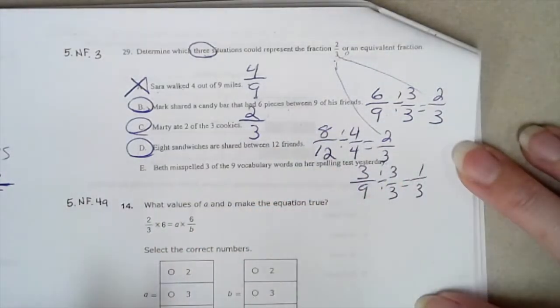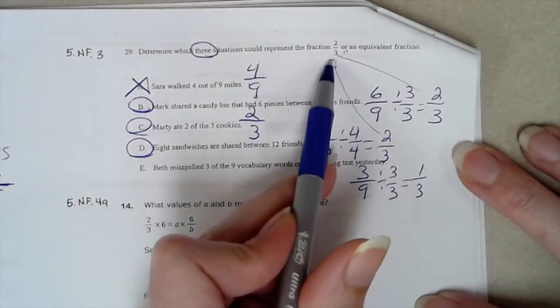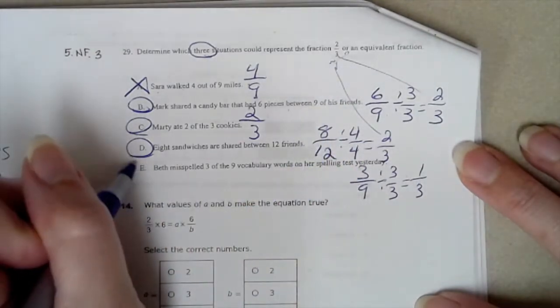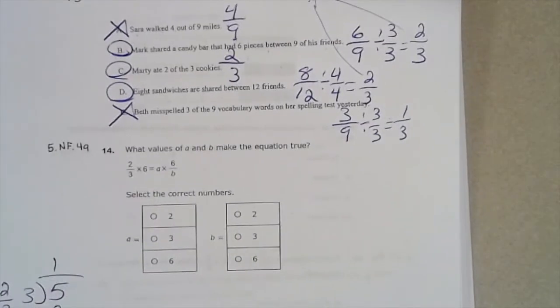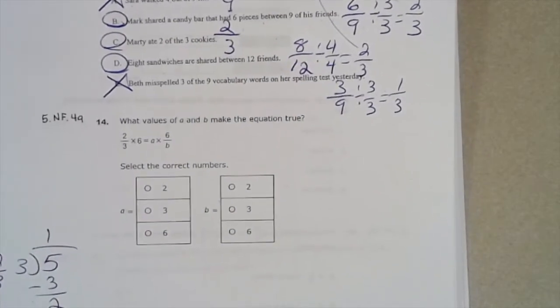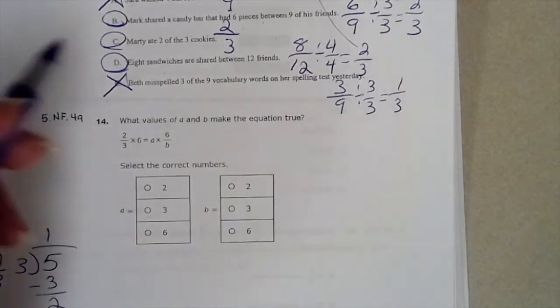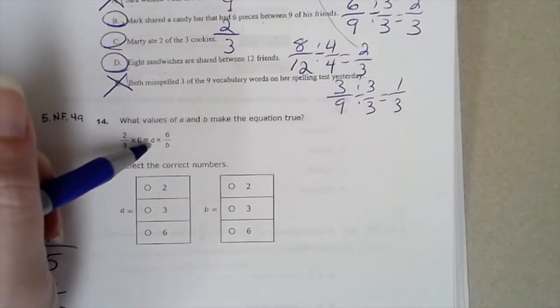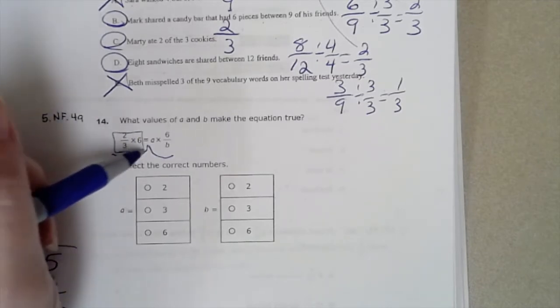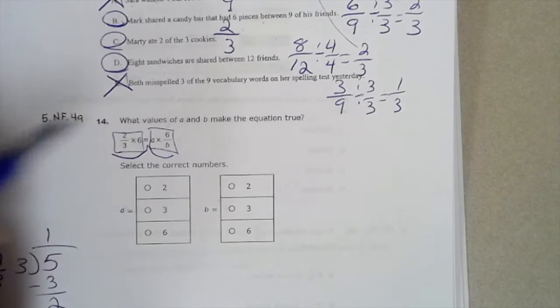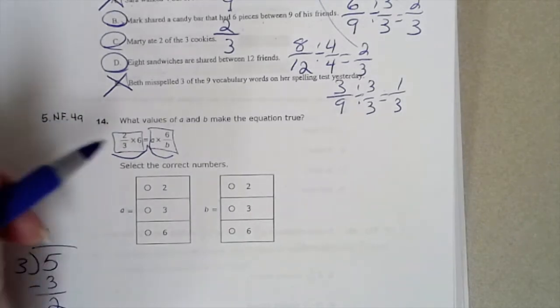Is 1/3 the fraction I was looking for? No, I was looking for 2/3. So that is not a correct answer. What values of A and B make the equation true? This is an equal sign, so it's like a balance. So whatever is on this side of the equal sign has to be the same that's on this side of the equal sign. So we're going to work this side out first.